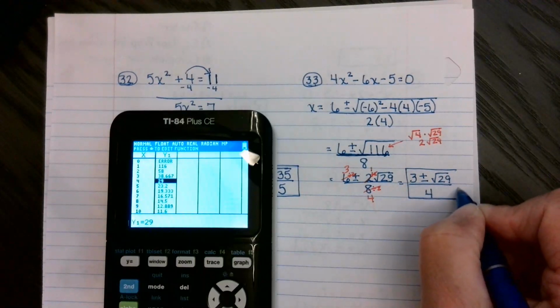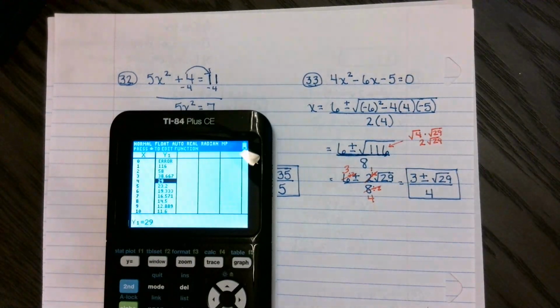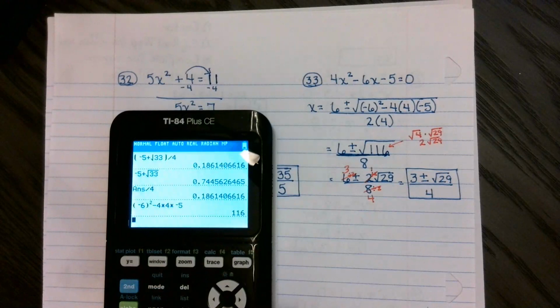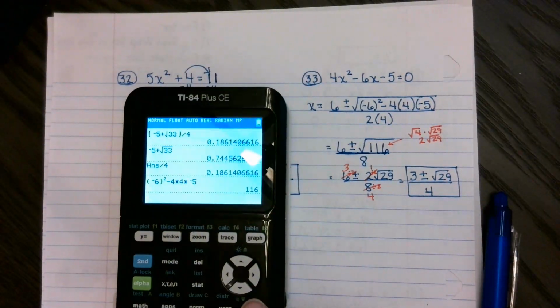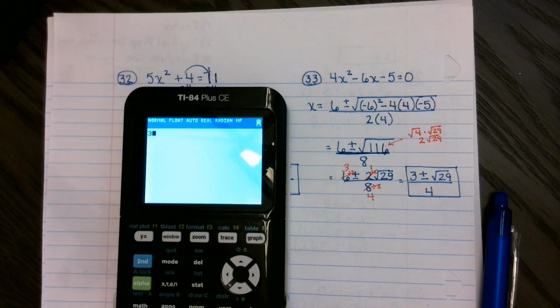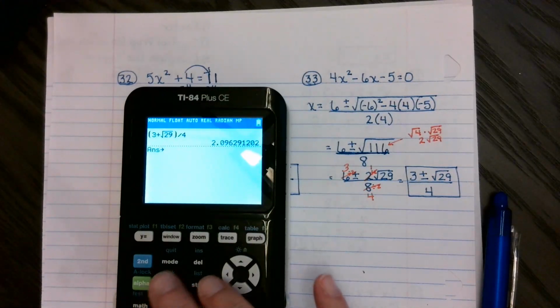That's my x values. You could even check these, okay? I think I may have shown it to you on another problem, but I'm going to show it to you again. Well, let's do it how I would. I'm going to do this: 3 plus the square root of 29. I have to make sure that whole top is in parentheses. I can use the fraction key. It's okay. Divided by 4. I get this number. I'm going to store that under x.